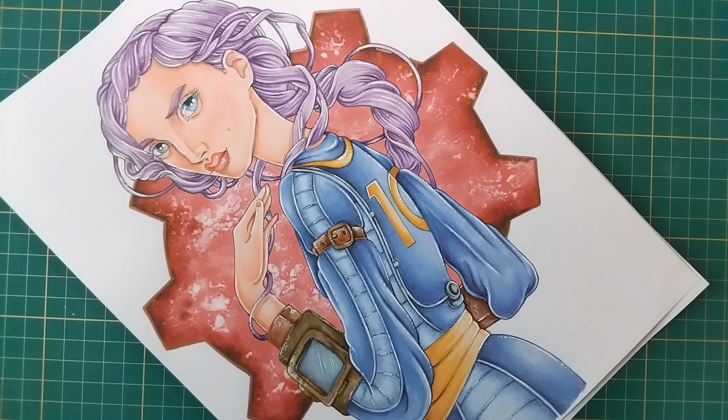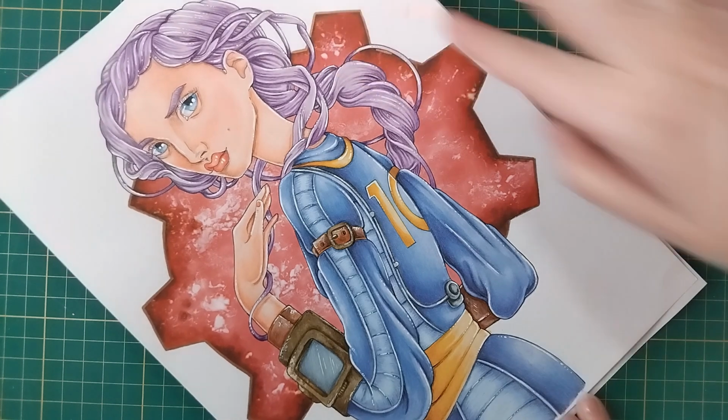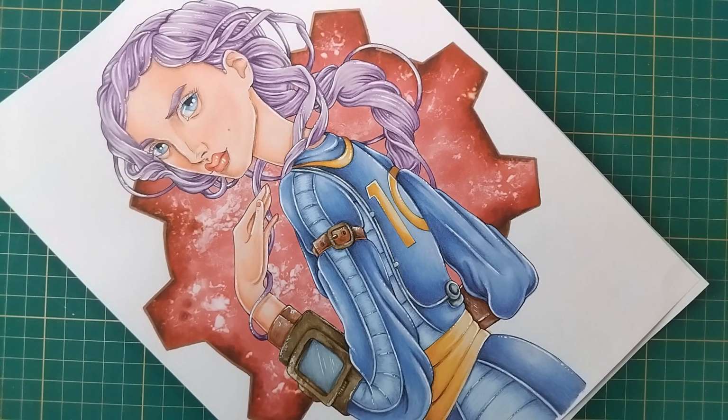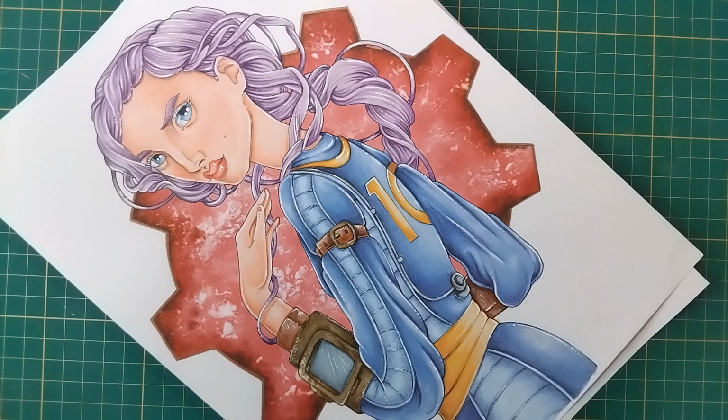Okay, I think the actual colouring part there is finished. And originally I was planning to leave her like that with just this white in the background here. But when I showed her, during the progress, to my other half, who's also a fan of the Fallout games, he said, what are you going to do with all this white around the outside? So that indicated to me that maybe I should not leave it with white around the outside.